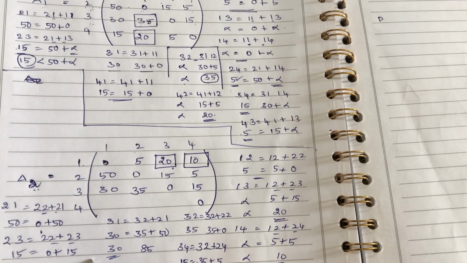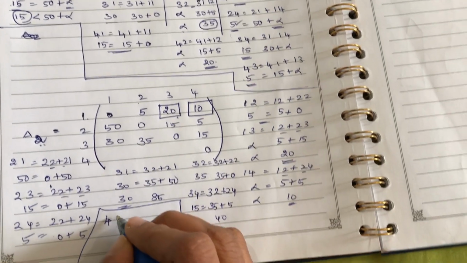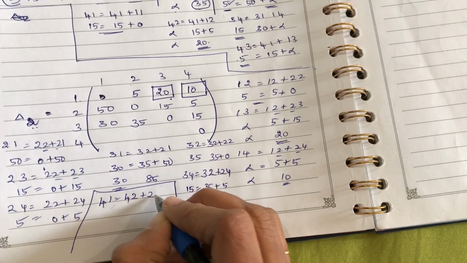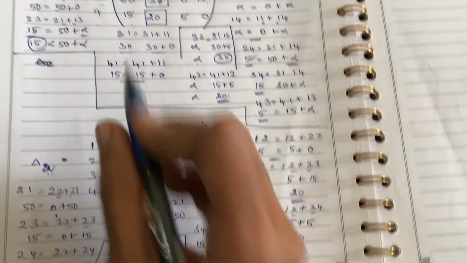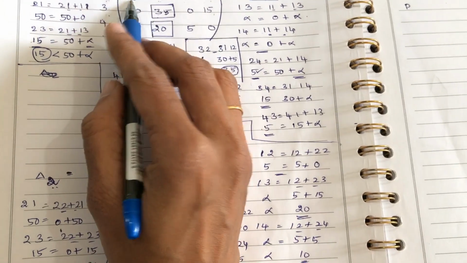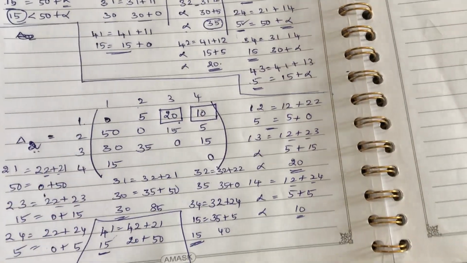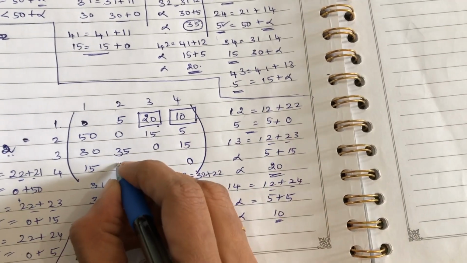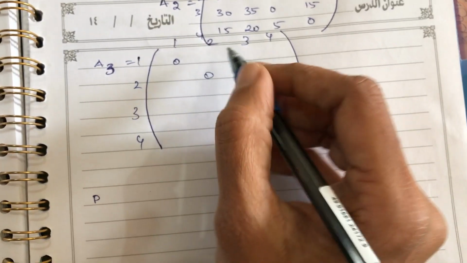And when you go with 4,1, it is 4,2 plus 2,1. 4,1 is 15. 4,2 is 20 plus 2,1 is 50. This is your minimum, so you will have 15 as such. Similarly, for the remaining, when you calculate, you will have 20 as such and 5 as such. There is no change.